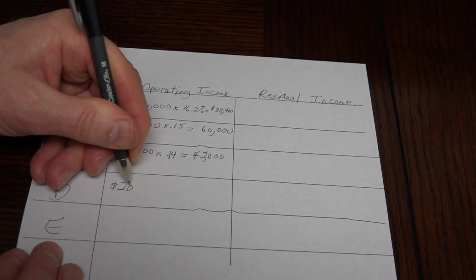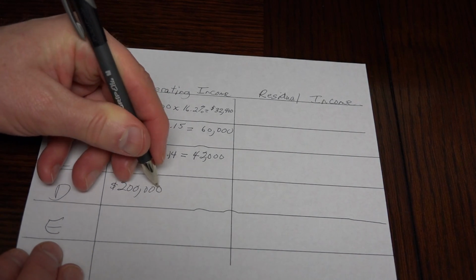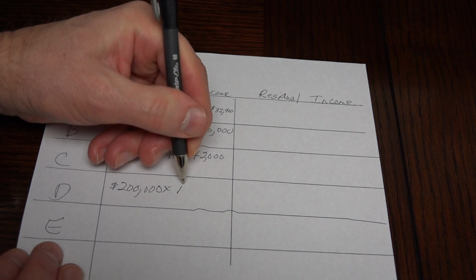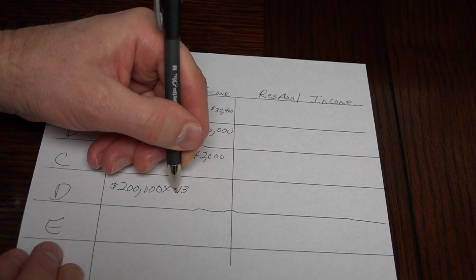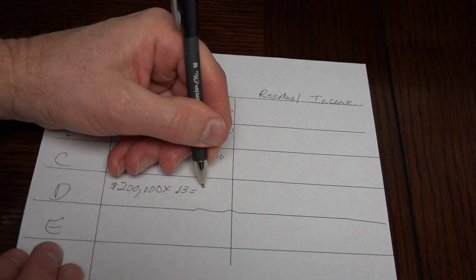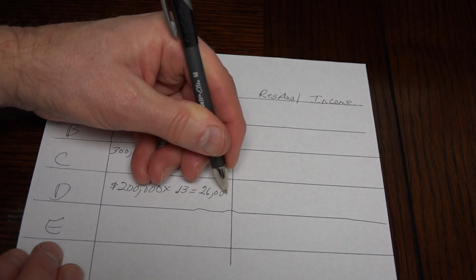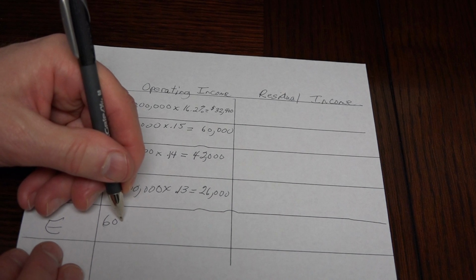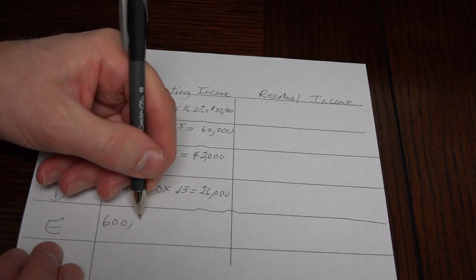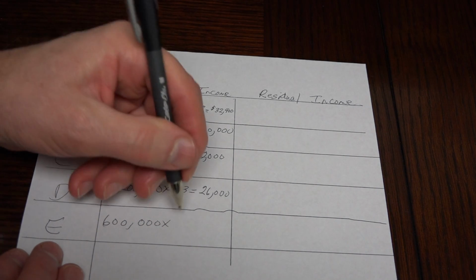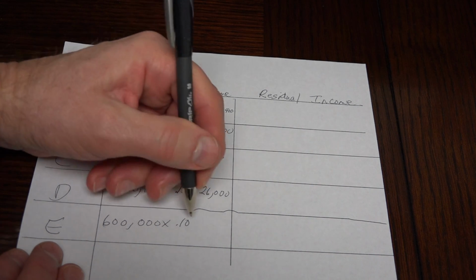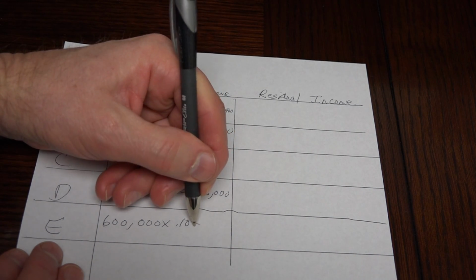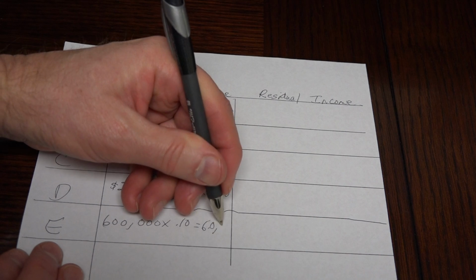D, 200,000 times 13% equals 26,000, and then 600,000 times 10% equals 60,000.